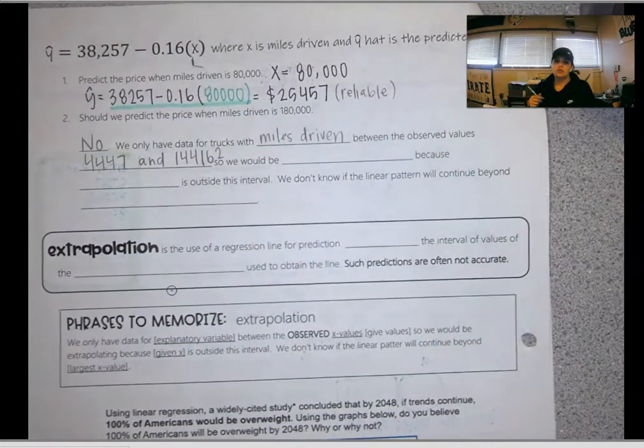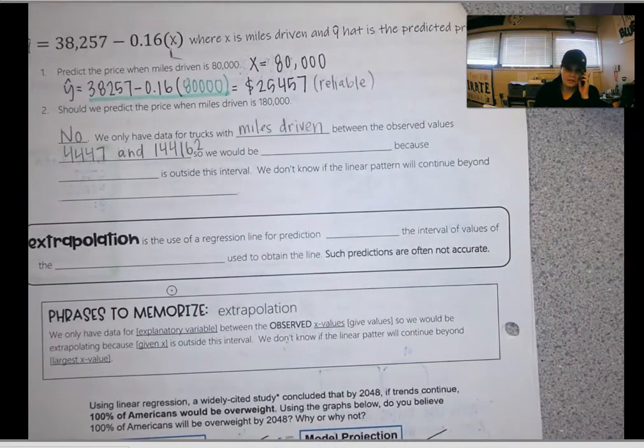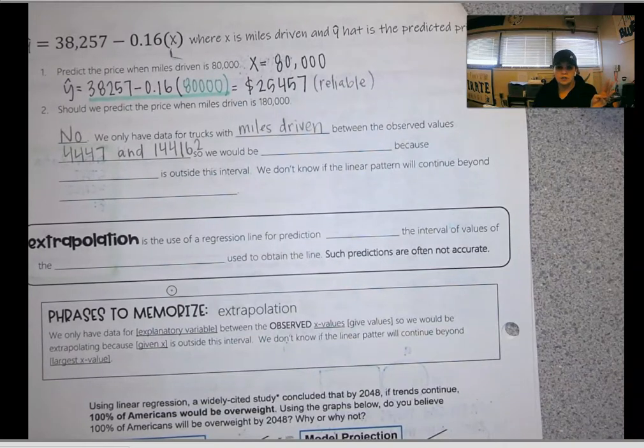So no, we should not do this because we only have data for trucks with miles driven between 4,447 and 144,162. So we would be extrapolating.